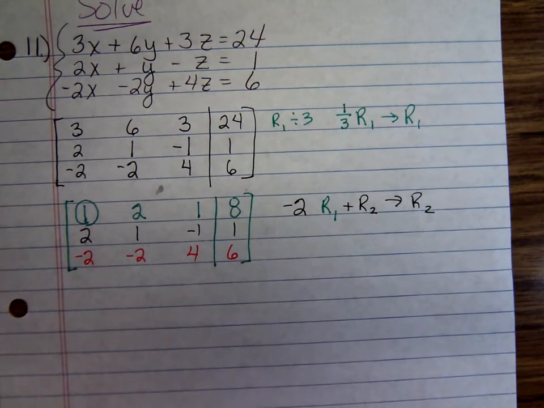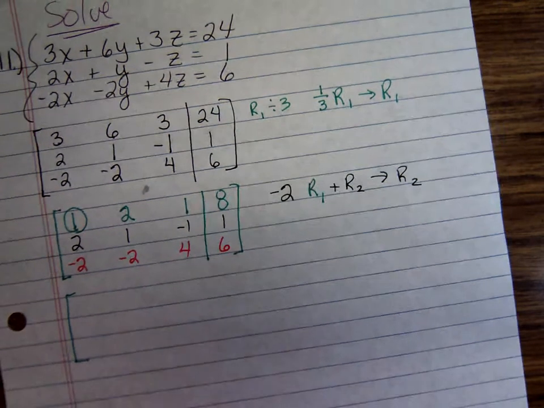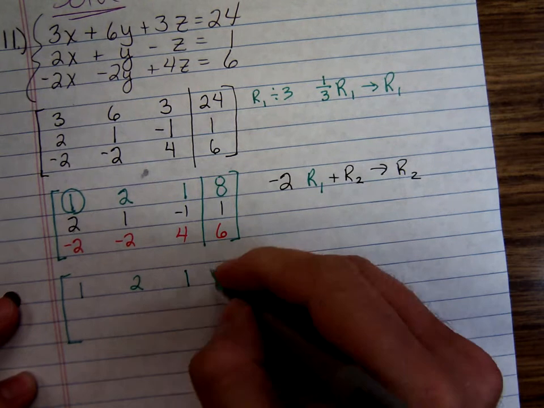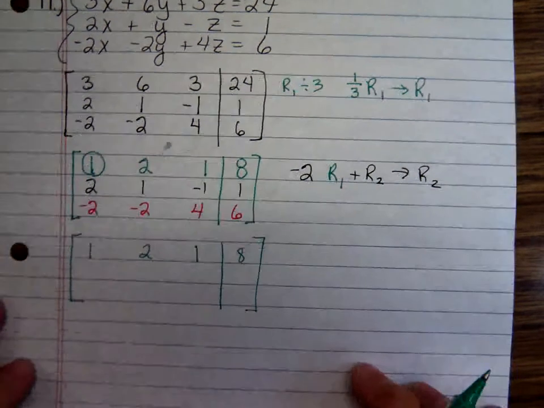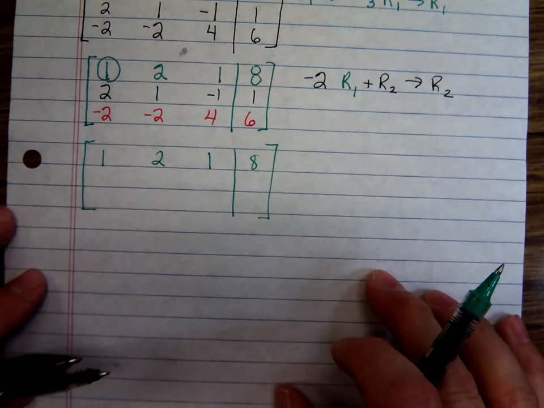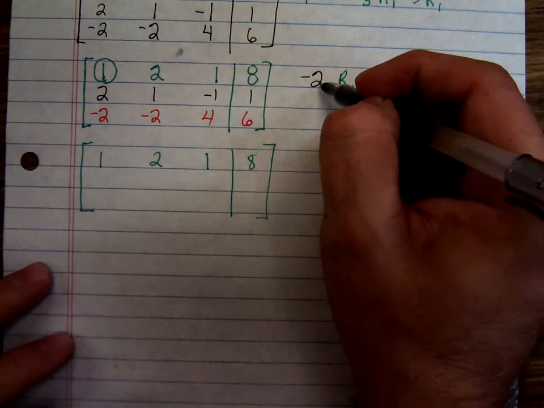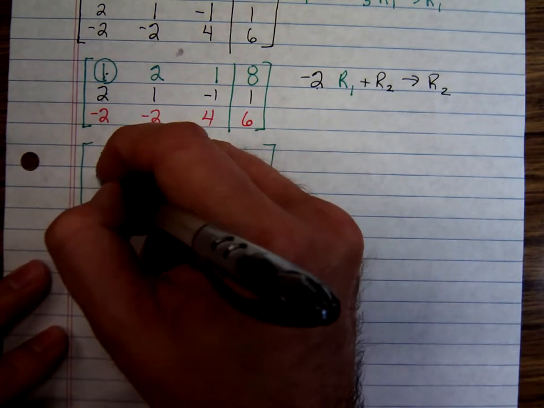Now, row 1 isn't changing. I'm doing the block. Okay. Negative 2 times 1 is negative 2 plus 2 is 0.